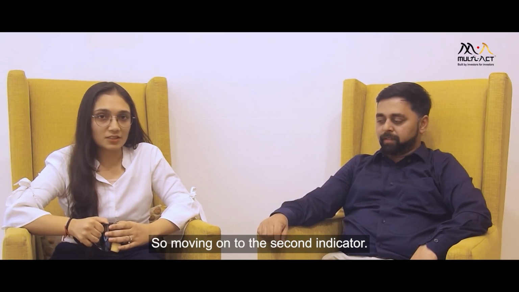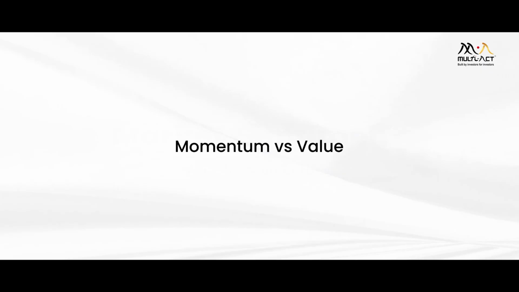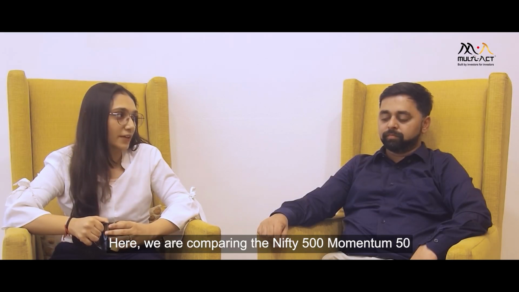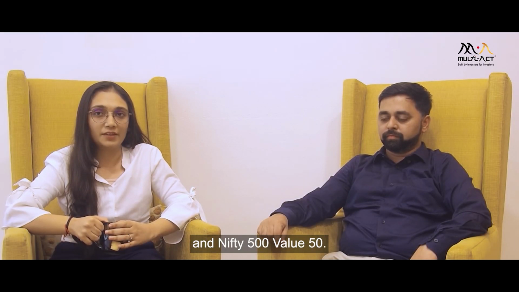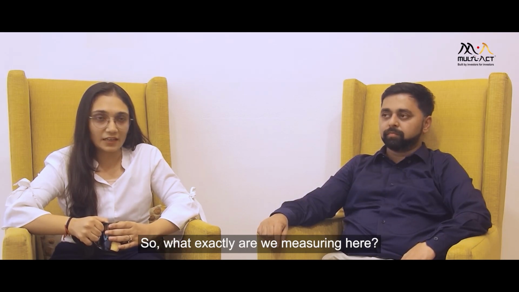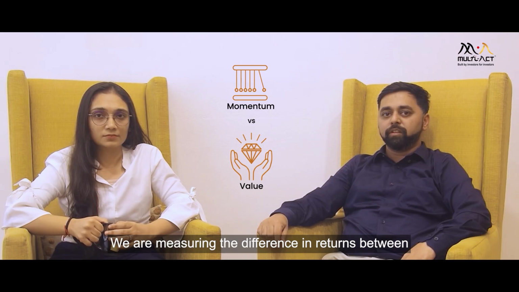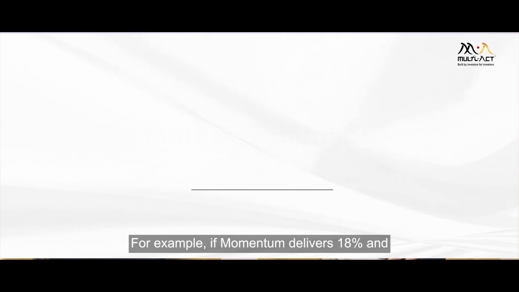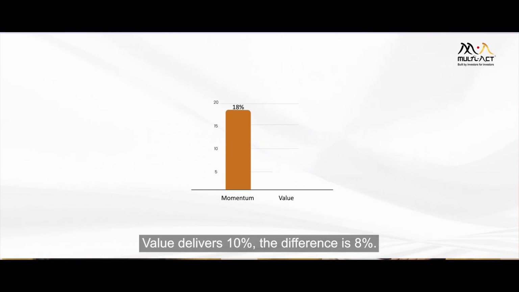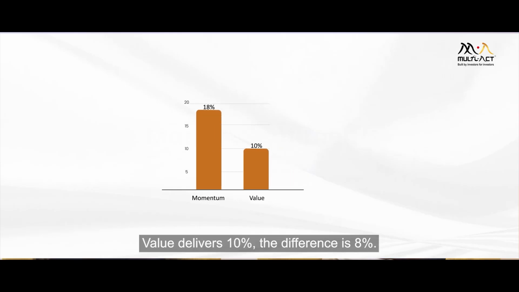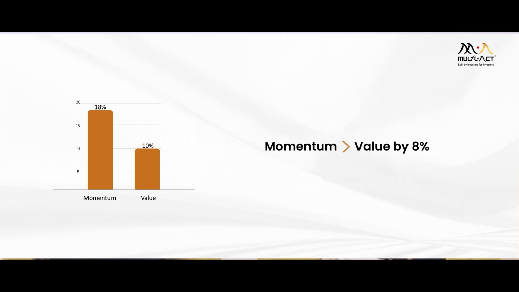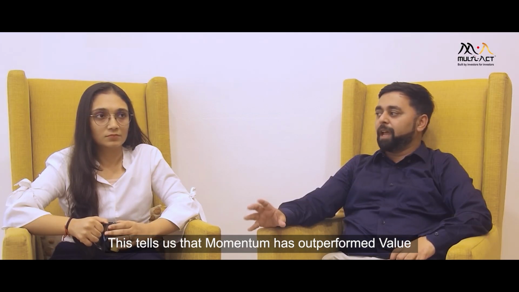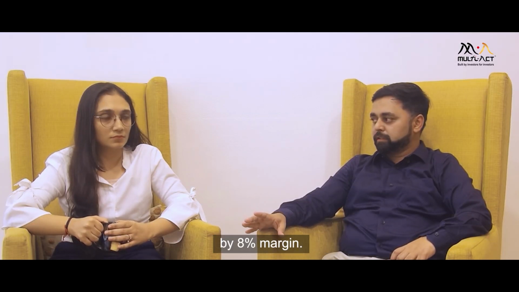So moving on to the second chart. Here we are comparing Nifty 500 Momentum 50 and Nifty 500 Value 50. So what exactly are we measuring here? We are measuring the difference in returns between the momentum index and the value index. For example, if momentum delivers 18% and value delivers 10%, the difference is 8%. This tells us that momentum has outperformed value by an 8% margin.